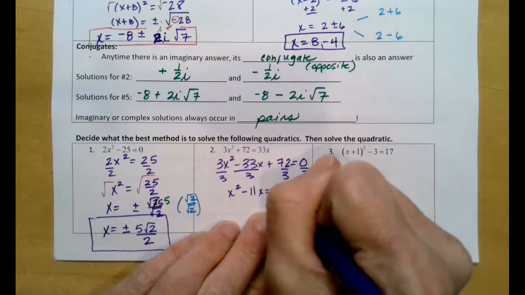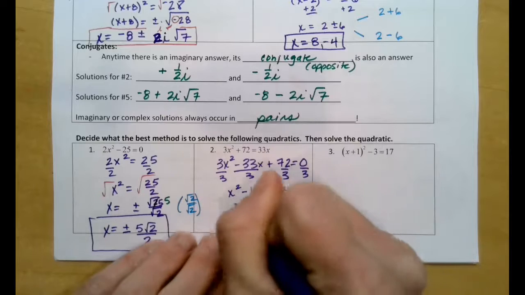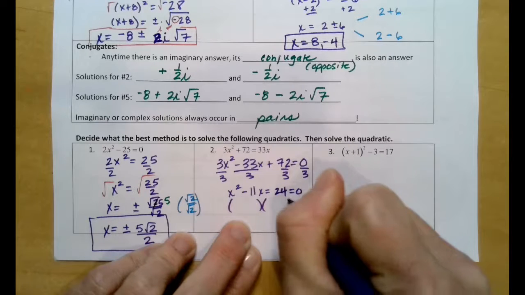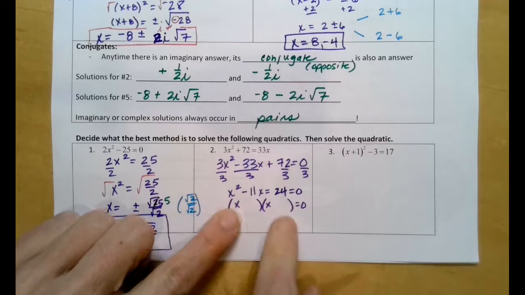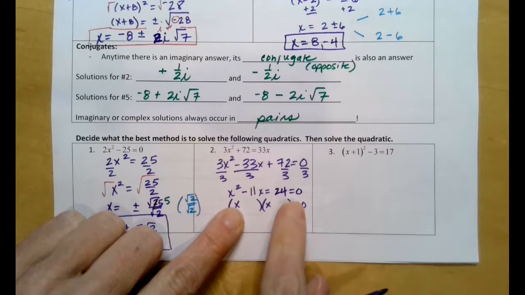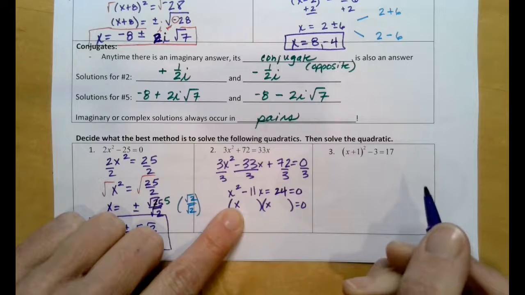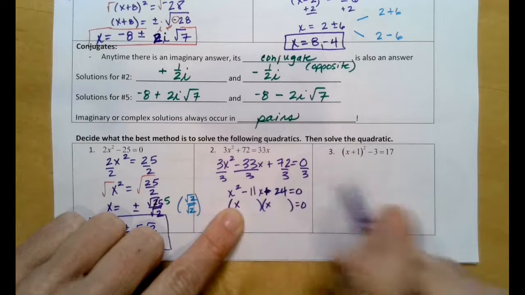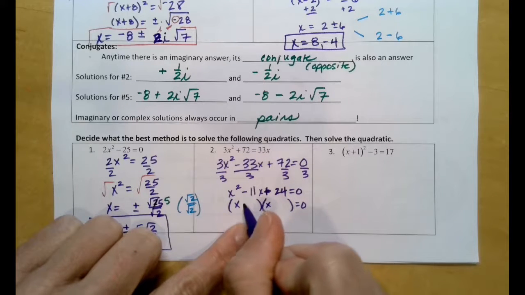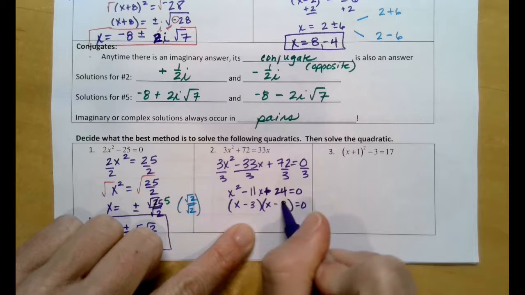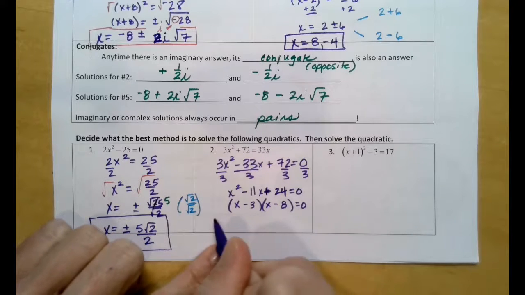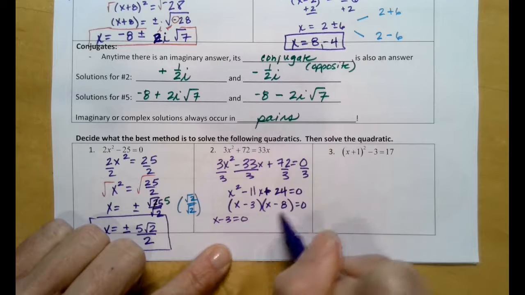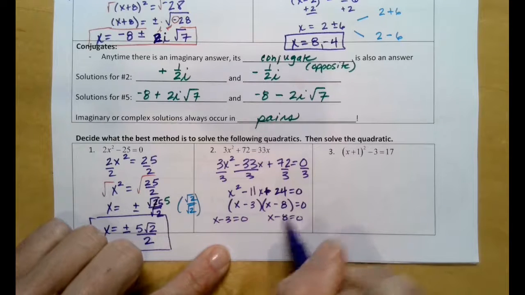So I'm already excited because I'm spinning the numbers around in my head. And I know that x squared splits into x and x. If I'm looking for, oops, it's supposed to be positive, if I'm looking for two numbers that multiply together to give me positive 24 and add together to be negative 11, then I've got x minus 3 equal to 0 and x minus 8 equal to 0.